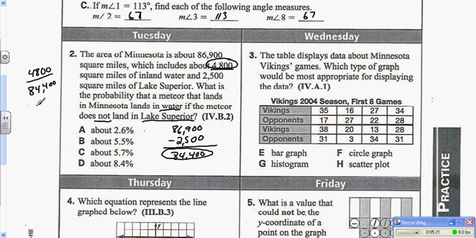And if we do that, we will get approximately 0.0569, and they want a percent, so we would move that 2 places to the right and get approximately 5.7. Now, you would get B if you did not subtract the area of Lake Superior. And the only reason we subtracted Lake Superior was because they said it was not going to land in Lake Superior. So therefore, we had a little bit better idea.